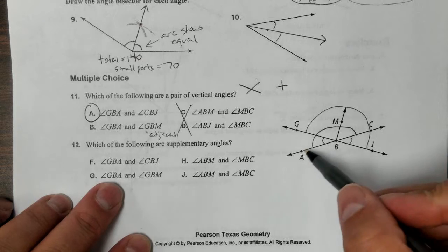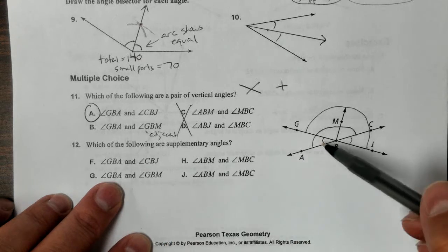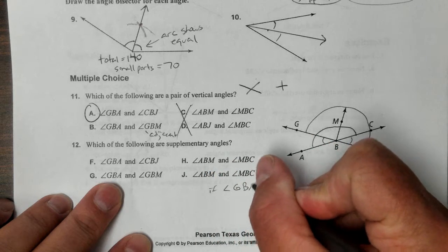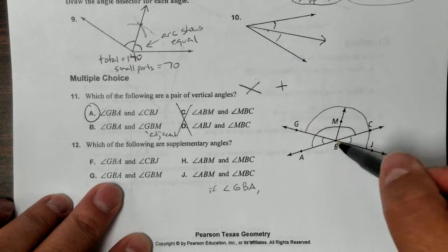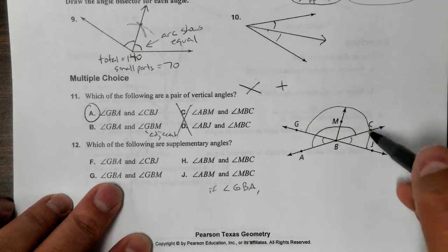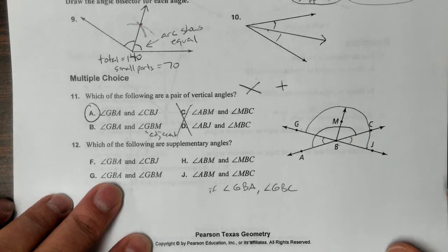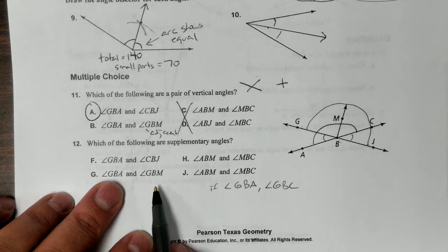So they're talking about GBA for these first two. And so if it's GBA, then it would have to be GBC for it to be a straight line. So GBA and GBC.